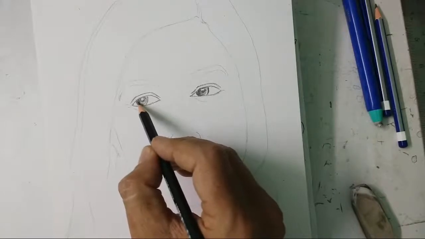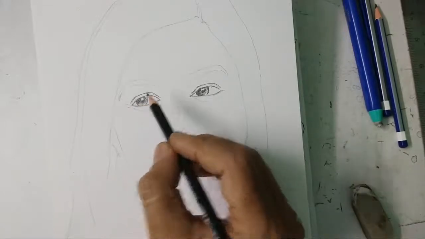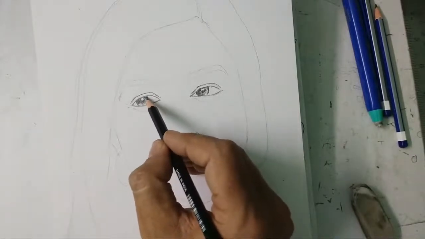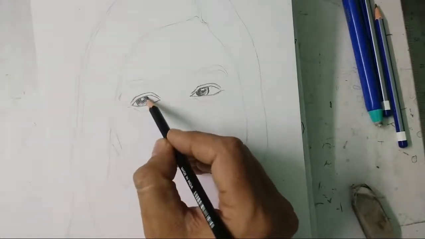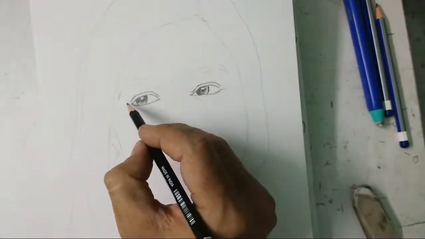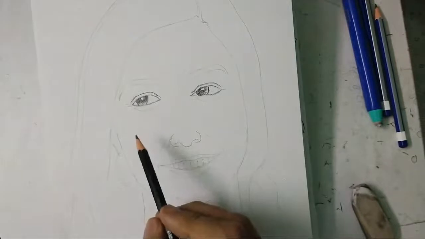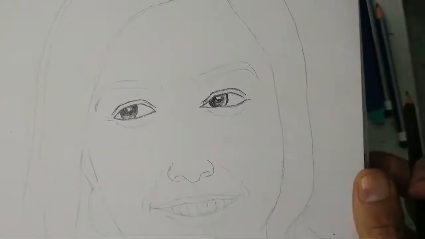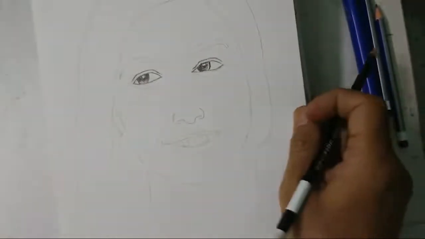The thing is to keep the shine in the eye at the right place. Now the area outside the eye, every person has a particular feature. You can see the eye's position made.